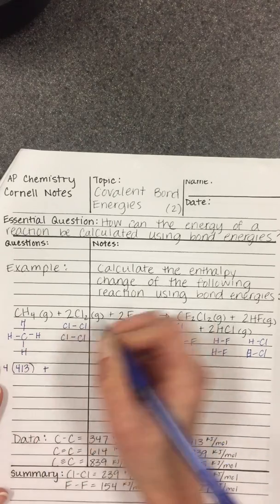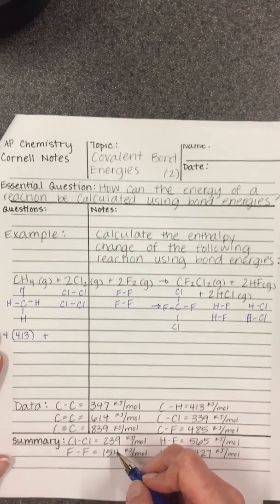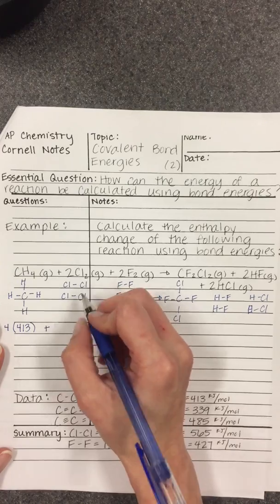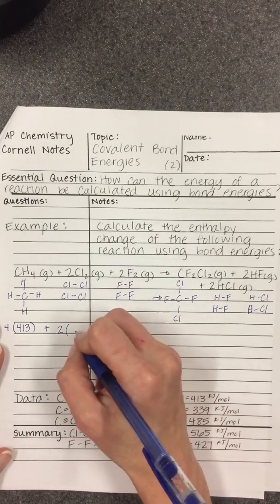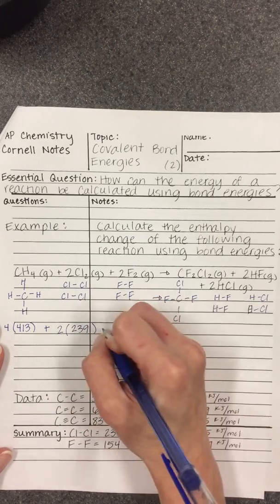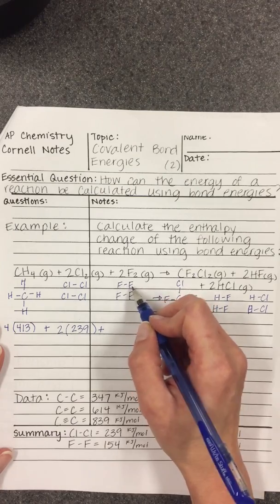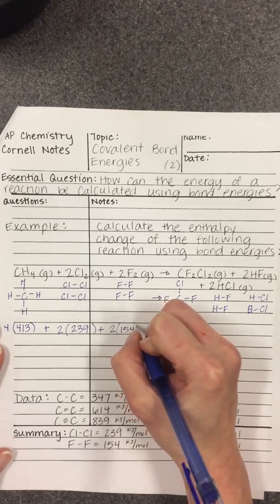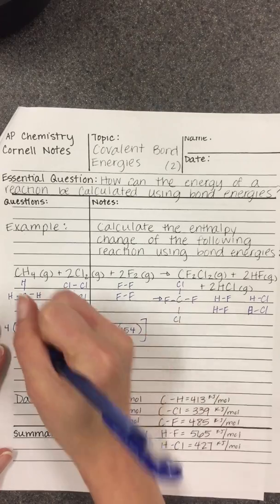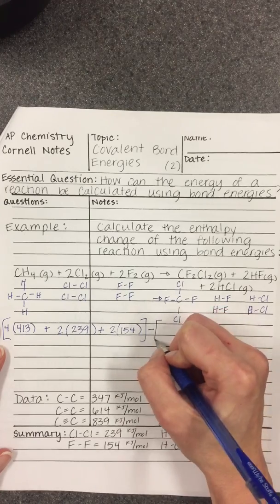Plus 2 chlorine to chlorine bonds. So if I look down here, chlorine to chlorine, that's 239 kilojoules per mole. Move this up a little bit so you guys can see it. And so if I have chlorine to chlorine here and chlorine to chlorine again, I'm going to take the amount for the chlorine to chlorine bond and double it. And then I'm going to add the bond energies for the fluorine molecule. So I have a fluorine to fluorine bond here and here, so there's 2 fluorine to fluorine bonds. It's 154 each. So this is the sum of my reactants. I need to take that and subtract the sum of the products.